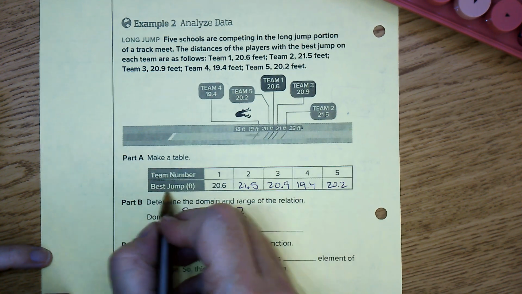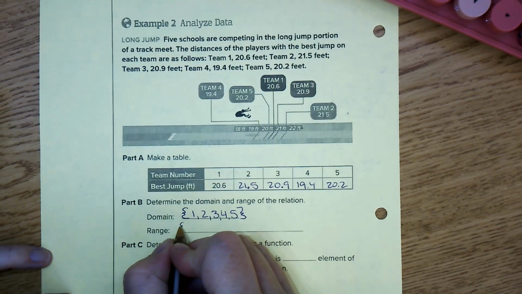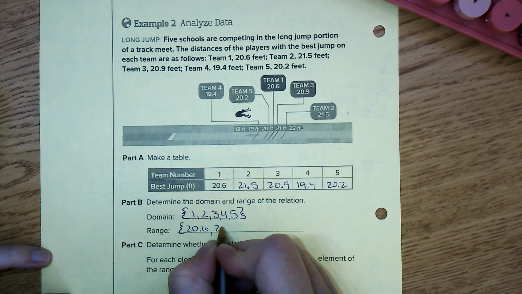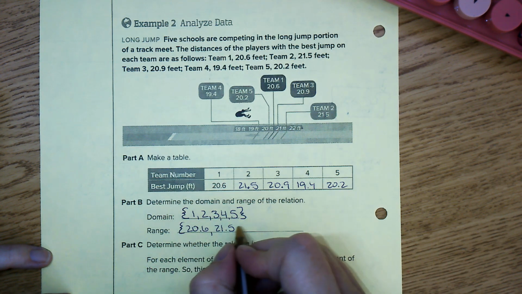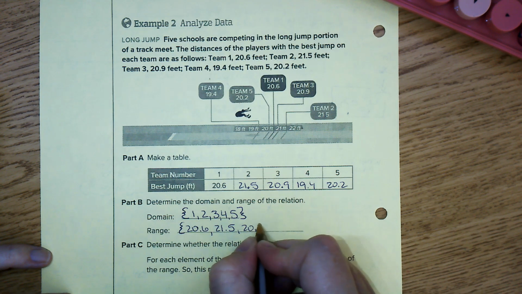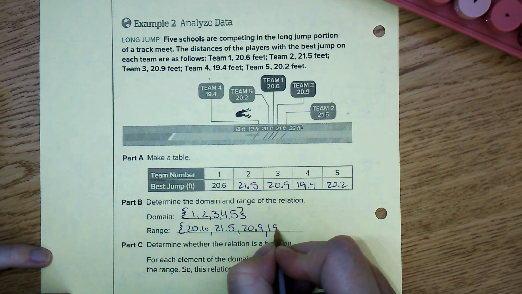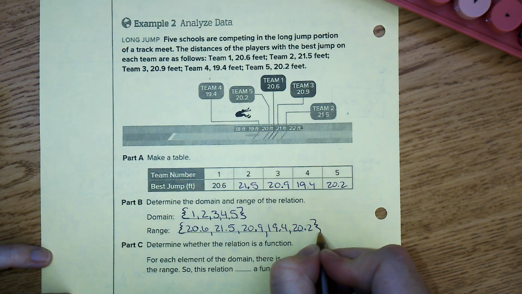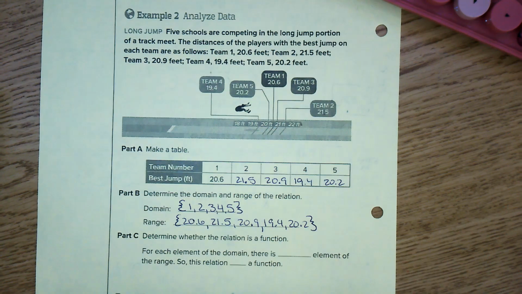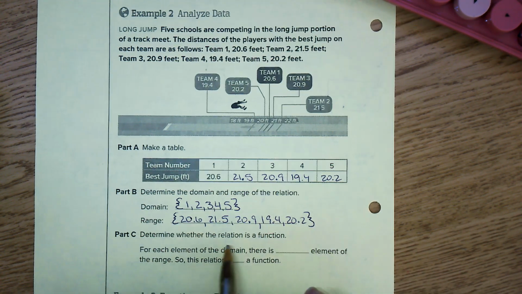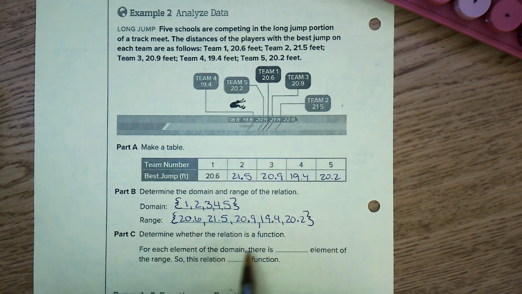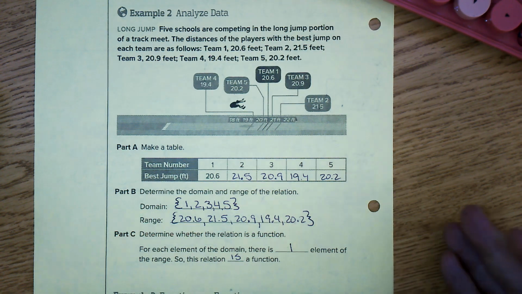My range is all my y's: 20.6, 21.5, 20.9, 19.4, and 20.2. All right. Now it says determine whether the relation is a function. Well, all my x's are different, so yeah. For each element in the domain, there is one element in the range, so this relation is a function.